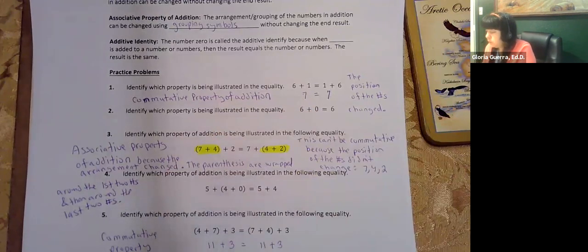Okay, so that we refer to that as arrangement. Okay, so that's associative property.